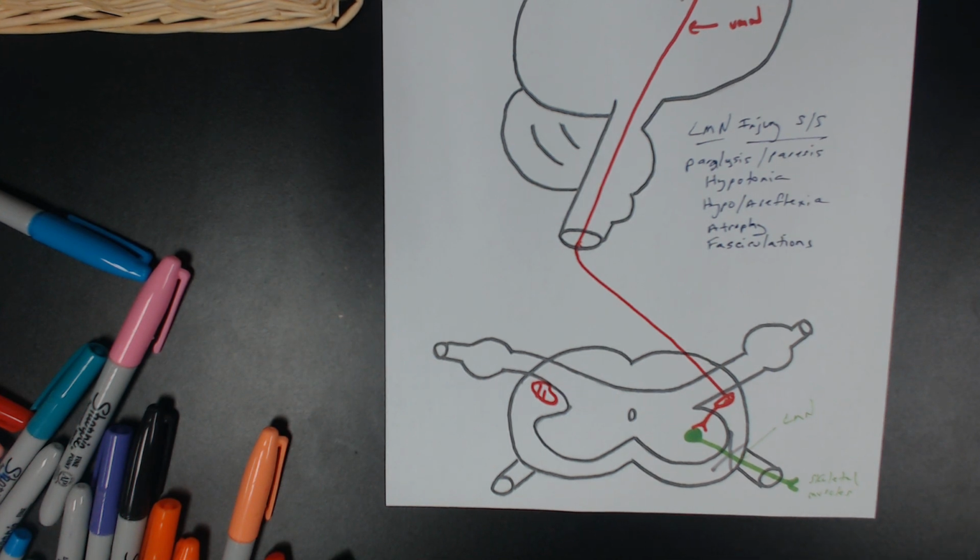Fasciculations are nothing more than muscle quivering. We'll see a picture later on when we get to the cranial nerves. It's just like a quivering of the muscle, pretty continuous. It doesn't start and stop, it's always quivering, just a little bit. That's indicative of a lower motor neuron injury.